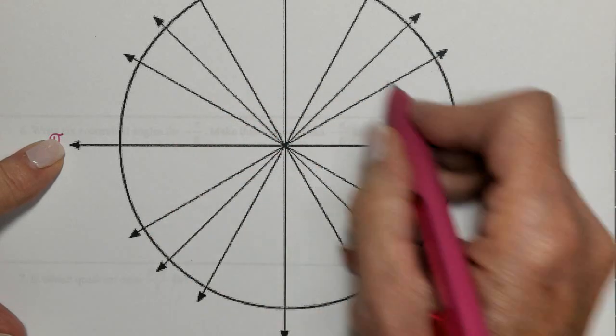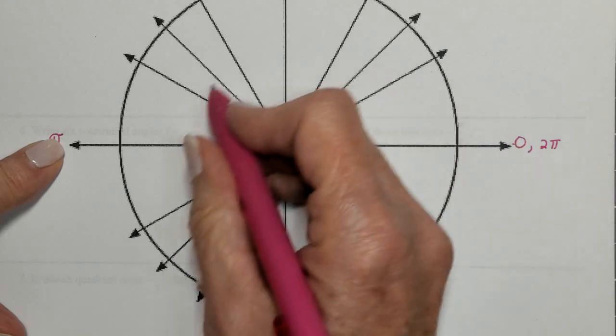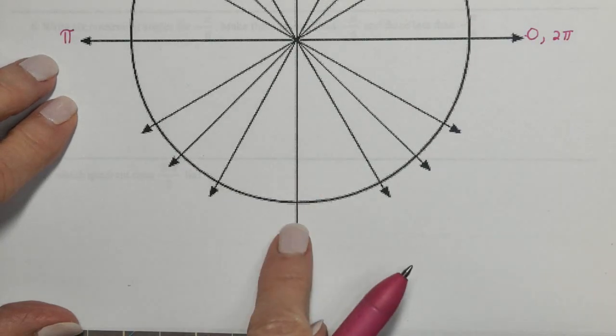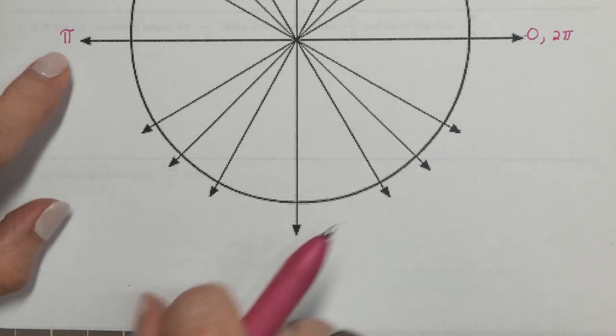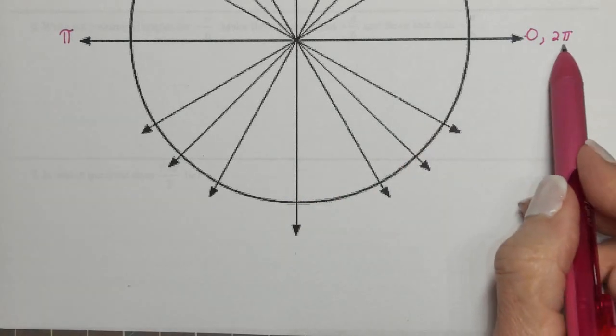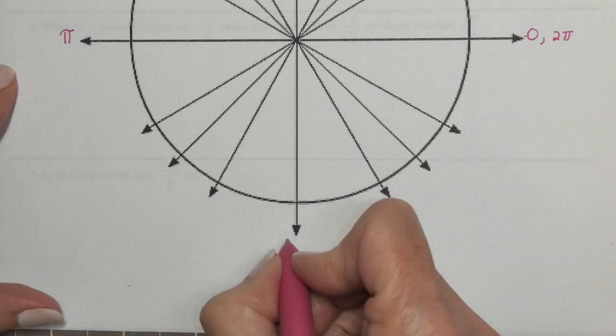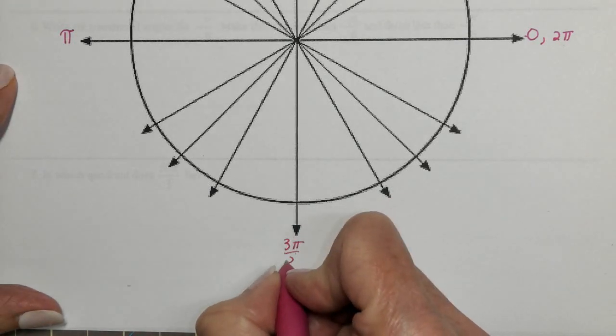So 0 is the same as 2 pi, when you're talking about angles on the unit circle, on this circle. Going all the way around is 2 pi. So what would this one down here be? Well, if that's pi and that's 2 pi, this would be 1.5 pi, or 3 pi over 2.